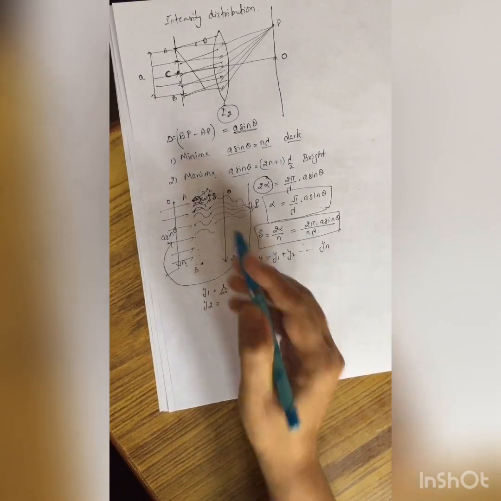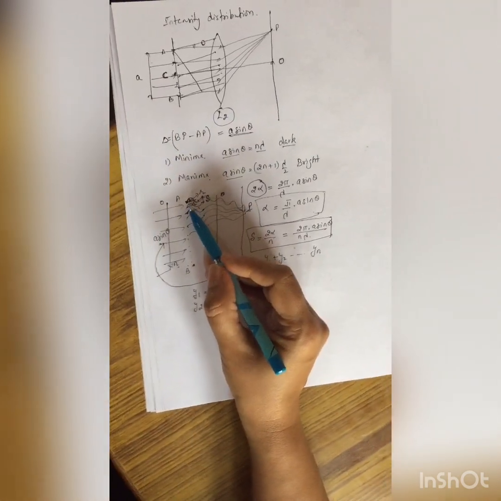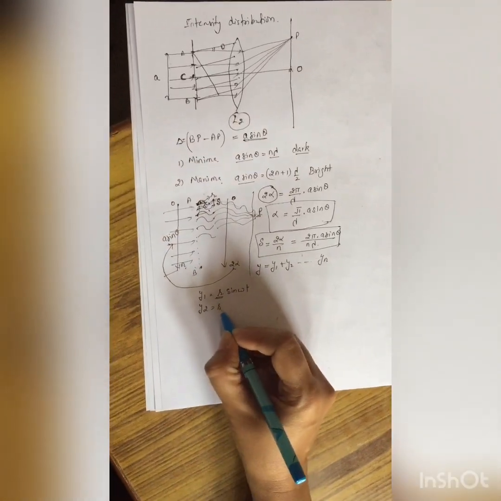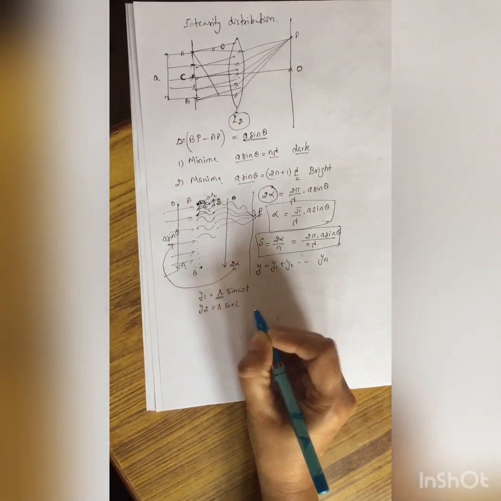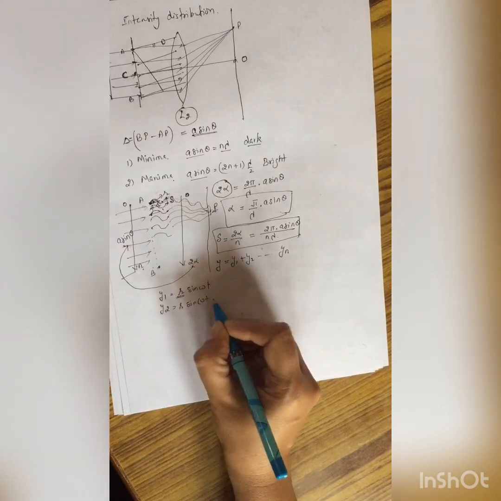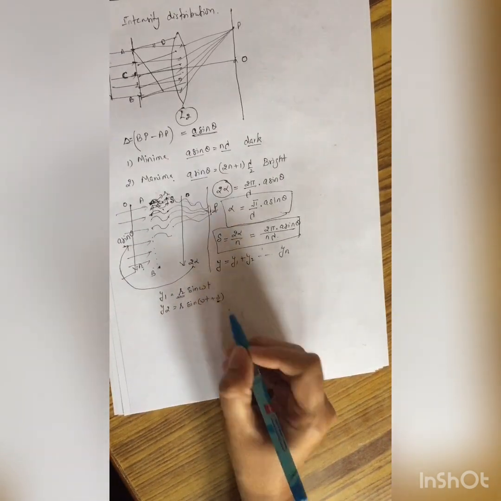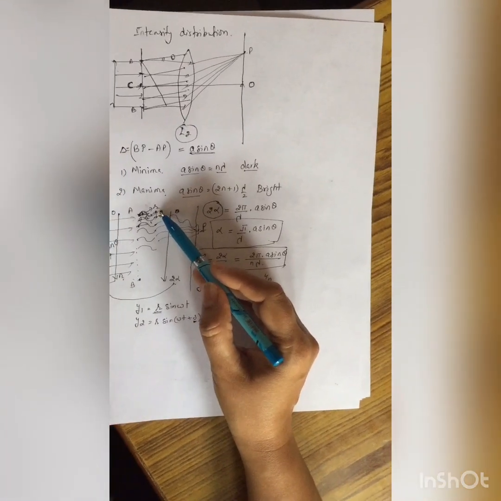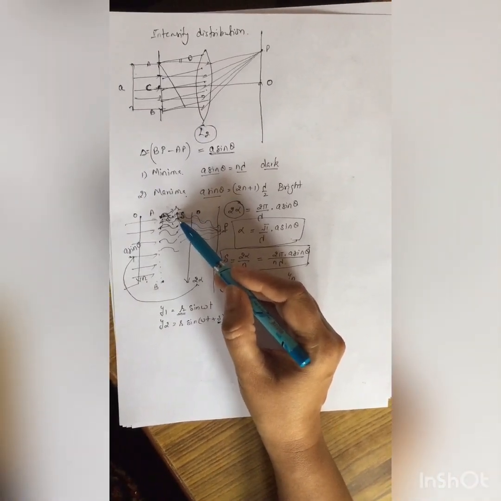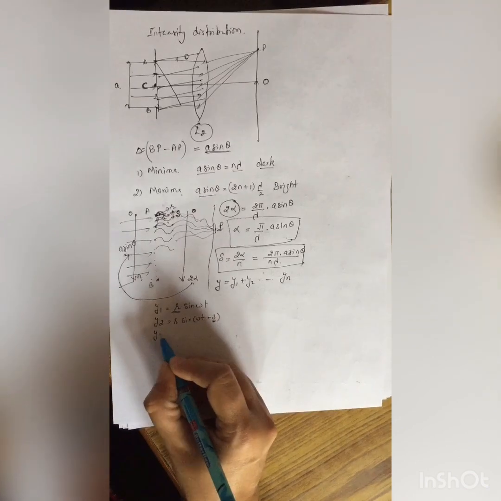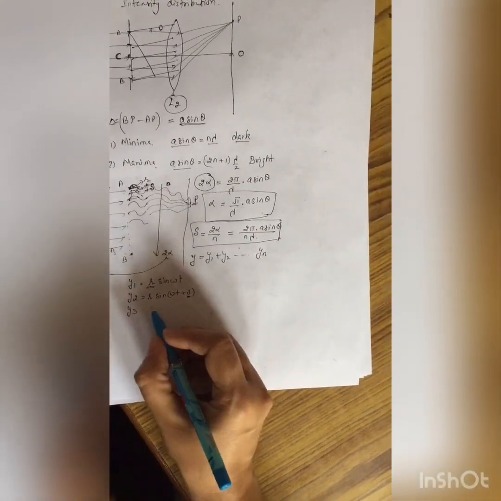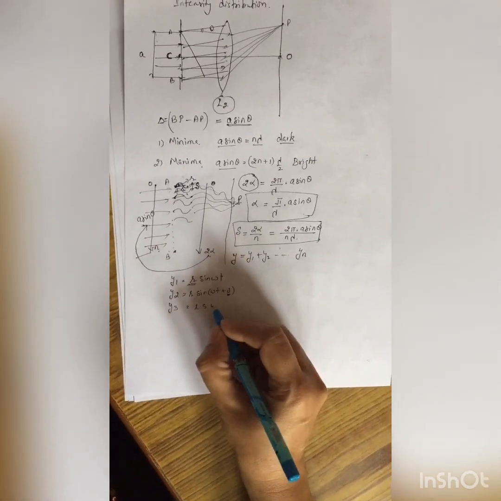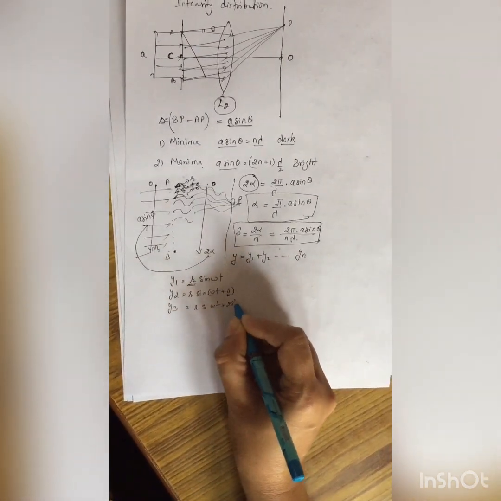The second wave, coming from the next point, is given as r sin(omega t plus delta), where delta represents the phase difference between the two corresponding waves. The third wave is given as r sin(omega t plus 2 delta).